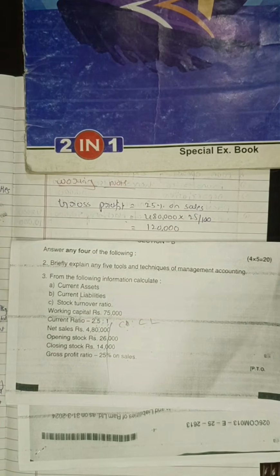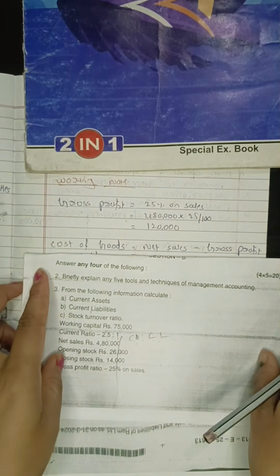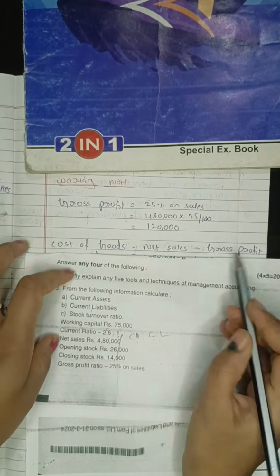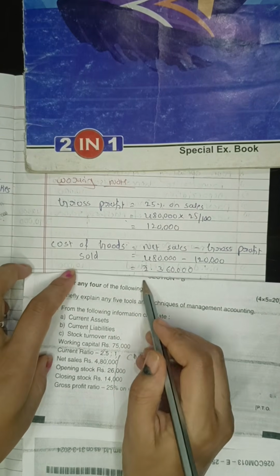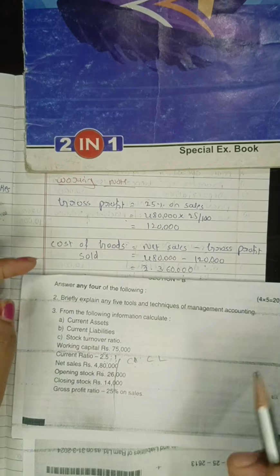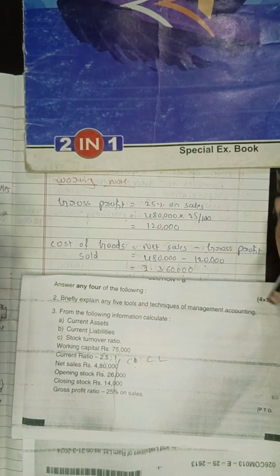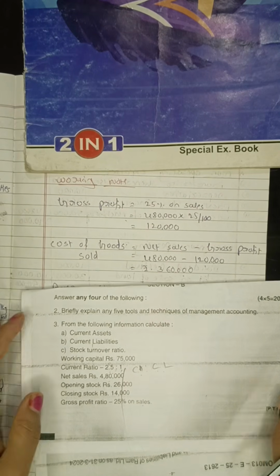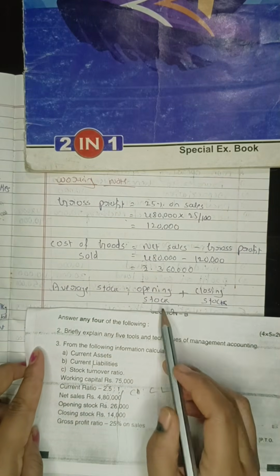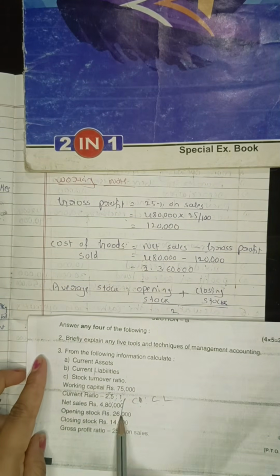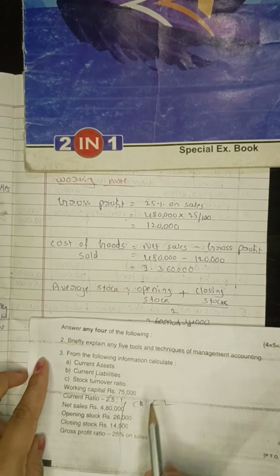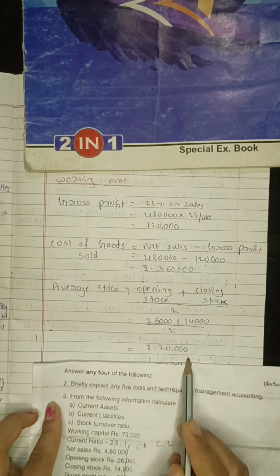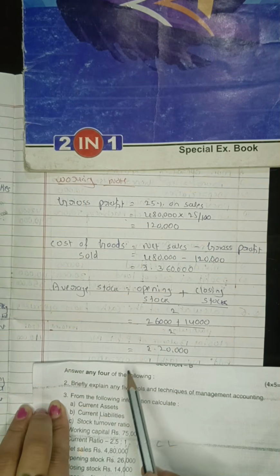Again, the cost of goods sold formula is net sales minus gross profit. Net sales are 4,80,000, gross profit we already calculated as 1,20,000. Minus 1,20,000, we get cost of goods sold 3,60,000. Next we need to calculate average stock. The average stock formula is opening stock plus closing stock divided by 2. Opening stock is 26,000 plus closing stock 14,000, divided by 2, gives 20,000.